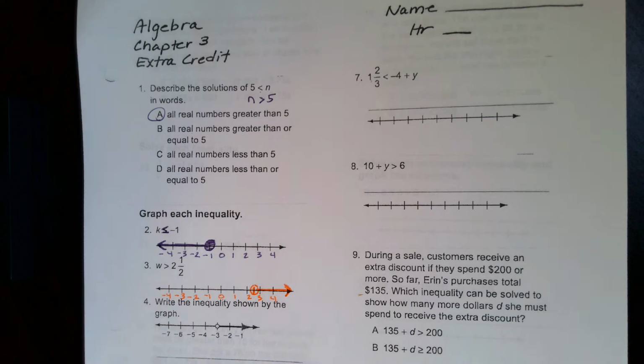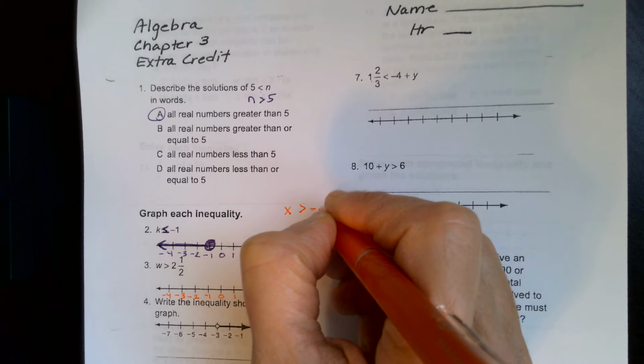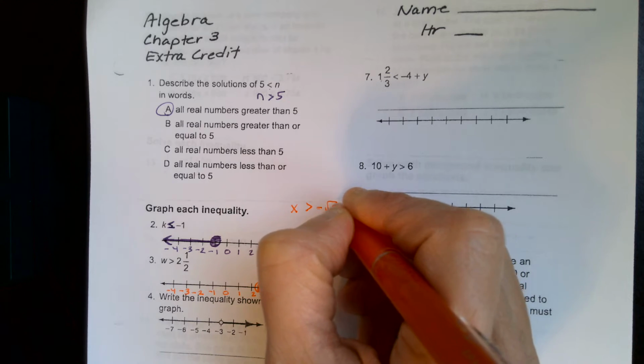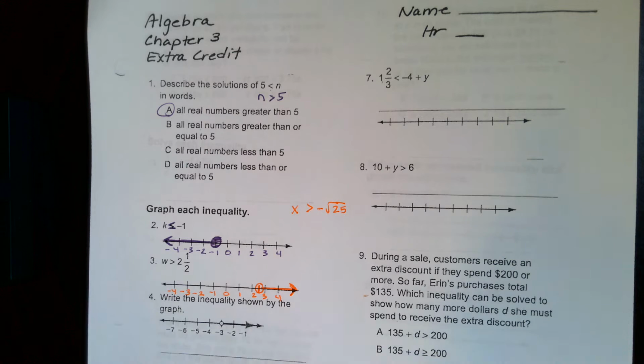Question for you. What if I would have said this? X is greater than -√25. So at this point, kiddos, if you do not have your piece of paper in front of you to do other extra problems, you might want to grab that, unless you have room on your page. But I'm going to guess you probably will not by the end of this, so I would pause this and grab a blank piece of paper. Okay, so go ahead and graph that one. Pause the video and do it.